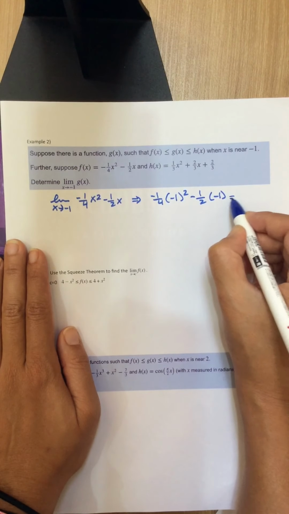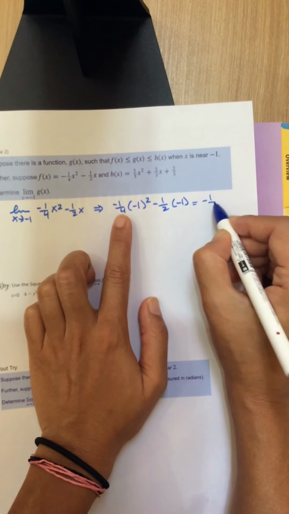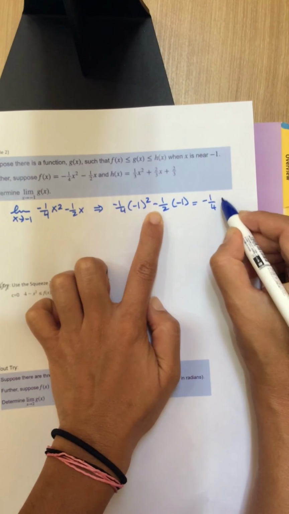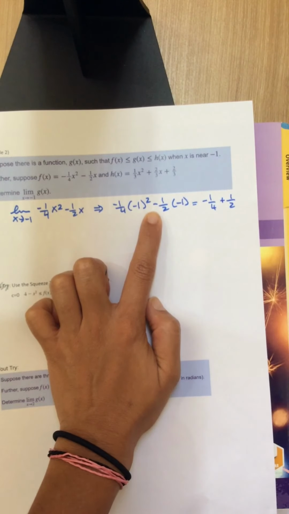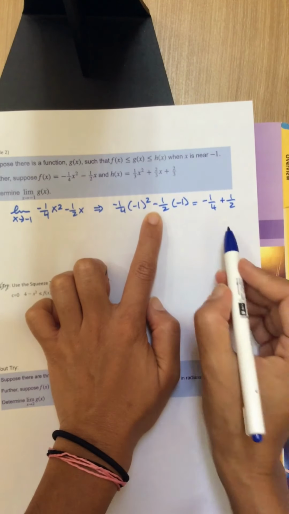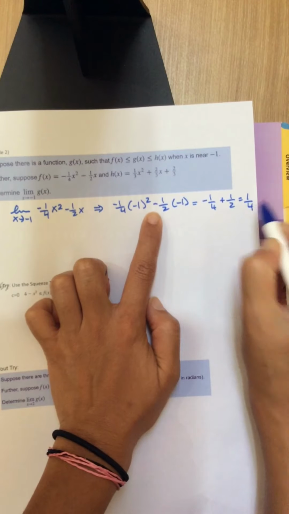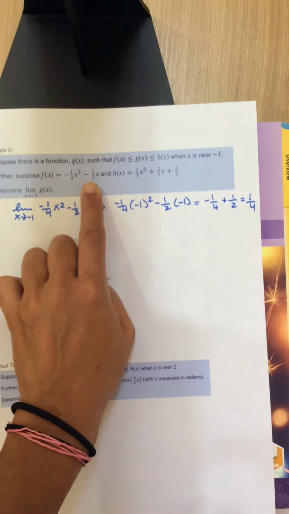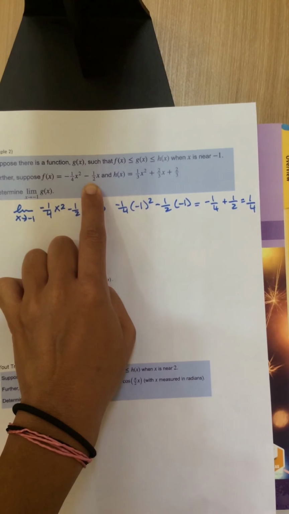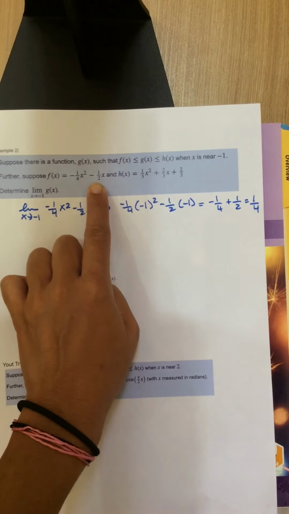This becomes negative 1/4. This becomes plus 1/2. And when we solve that, we should get 1/4. So the value of this limit of f of x at negative 1 is 1/4.